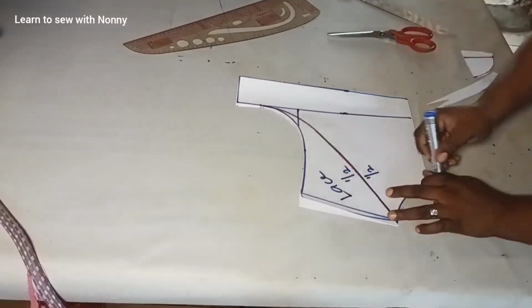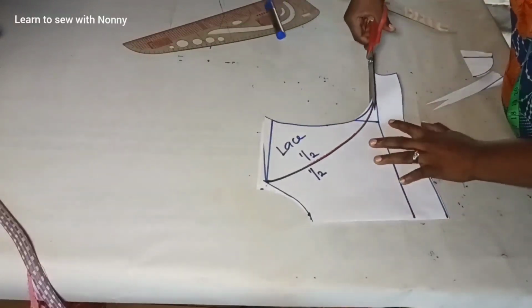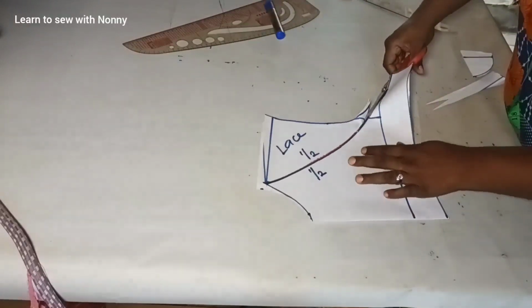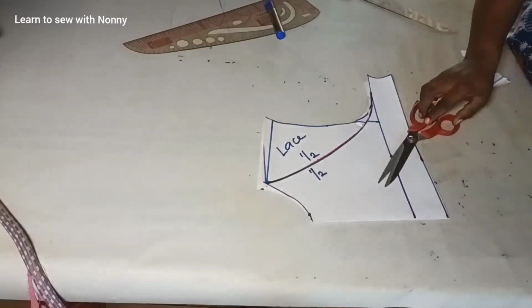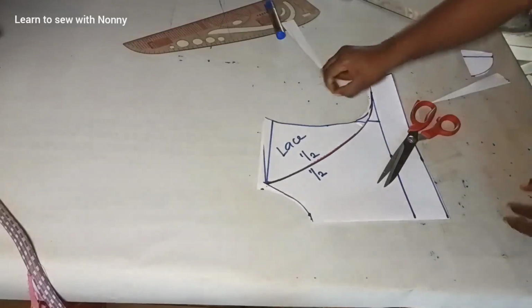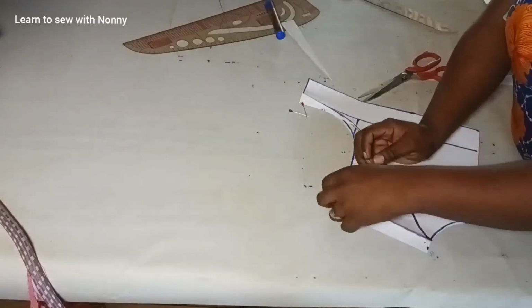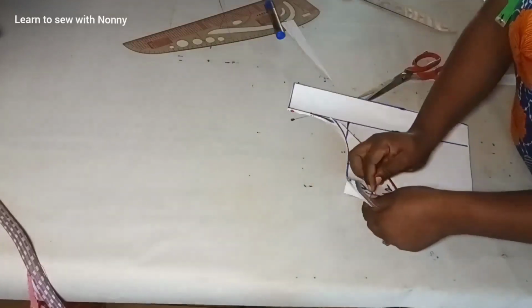So this one is for lace, this one is for the main fabric. Okay, so I'll just go and cut that out. Now while you are doing this, you might want to pin this down. I had to fold my fabric into two, right? So sorry, my pattern into two, so you might want to pin this down so that it doesn't move around. Right, then pin it. You can as well decide to cut this without folding your fabric into two.